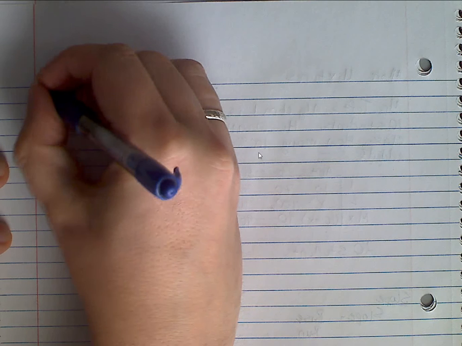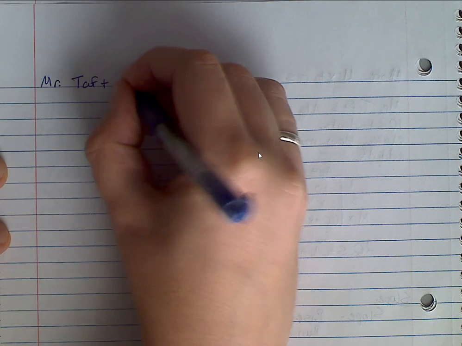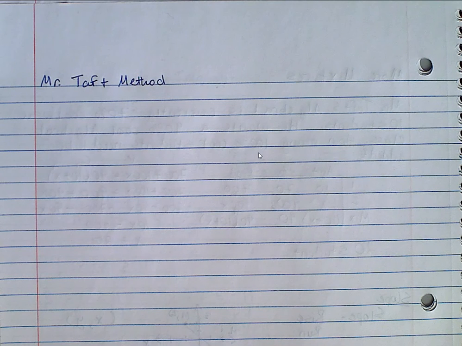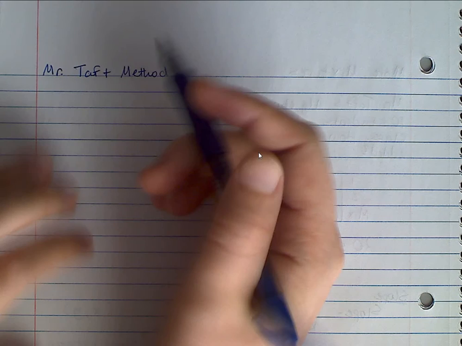So this is the Mr. Taft method. And you can use the Mr. Taft method. You do not have to. If you want to use the formula, use the formula. If you want to graph it, graph it. But you won't always be able to graph it because sometimes the numbers will be too big to graph. But if you don't want to use the Mr. Taft method, I won't take it personally. That's fine. If you want to use that formula every single time, use that formula every single time.